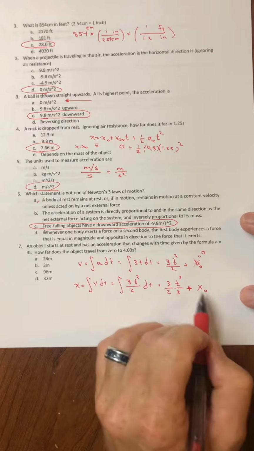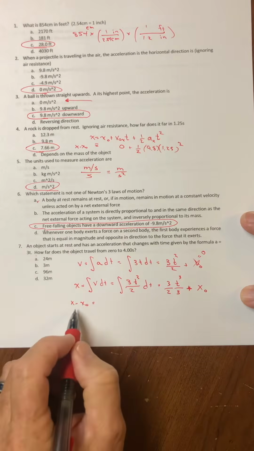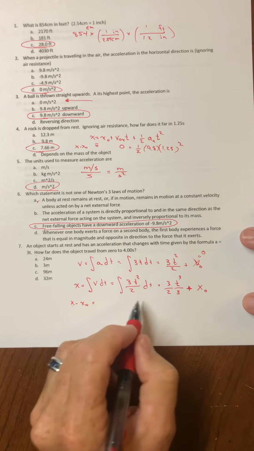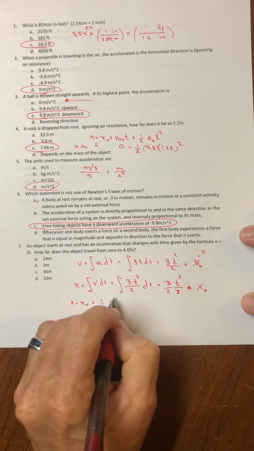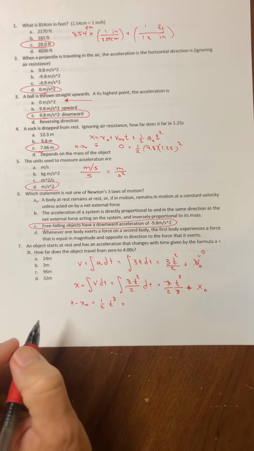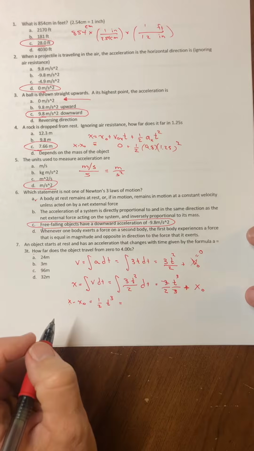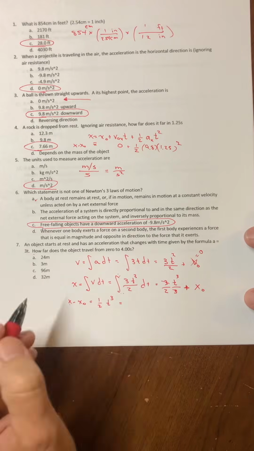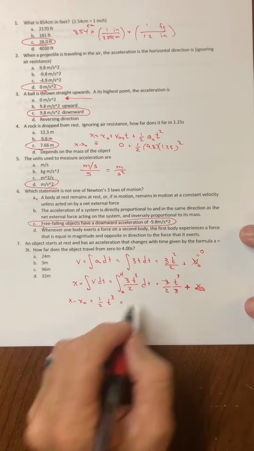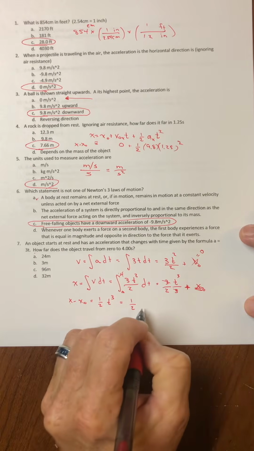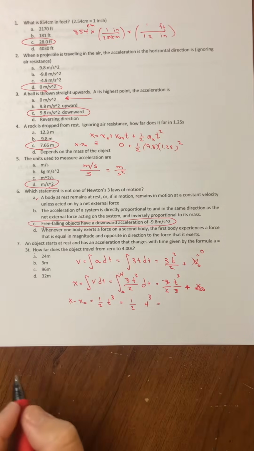And since the question says how far, I can move it to the other side and say final minus initial. That's what they're after. And then over here, the 3's can cancel off, and it looks like I have 1/2 t cubed. Actually, I suppose another alternative is just to put limits here of 0 to 4, and then you wouldn't need a constant. But in either case, you're going to have a 1/2, and you're going to have your time, which is a 4 raised to a power of 3.